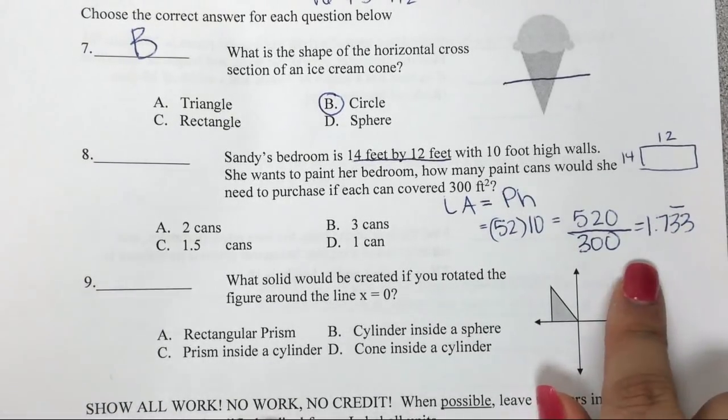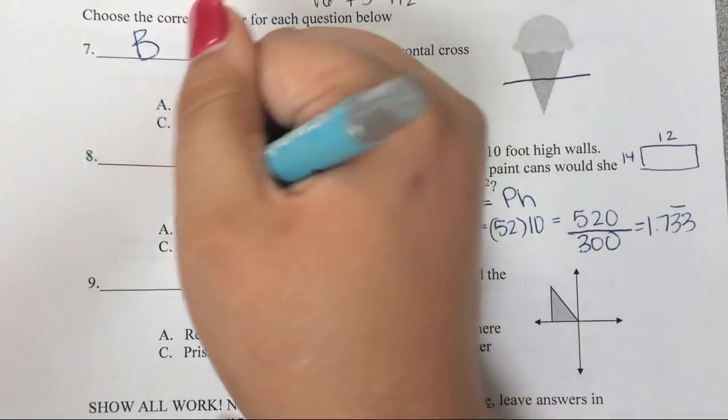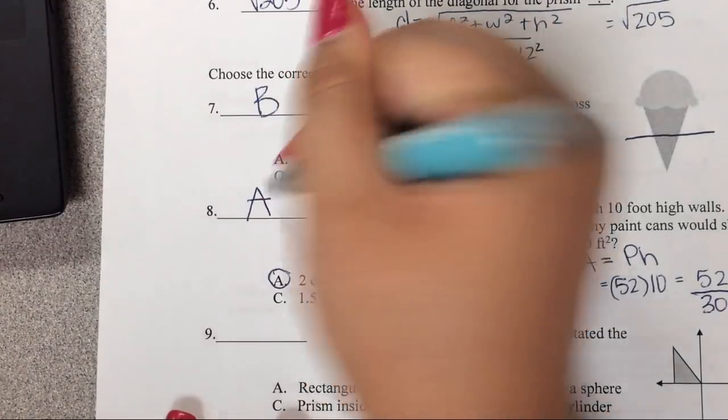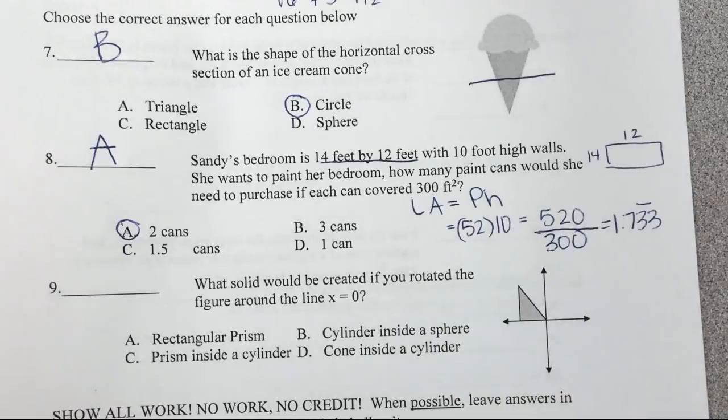Okay, so I don't think I had any in this class, but some people in my other class on the assessment gave me that's how many cans. Why is that wrong? Because you can't have that 0.7 of those cans. You can't have half a can. You have to buy the whole can, so you're going to have to buy 2 full cans.